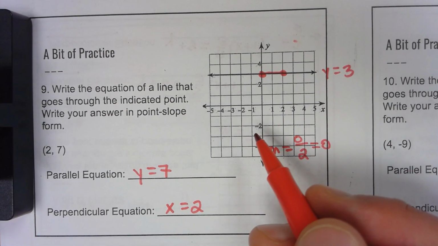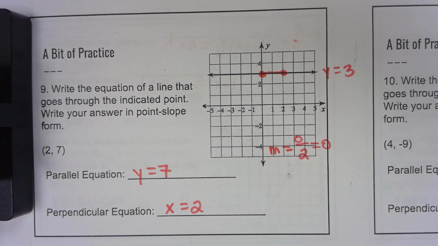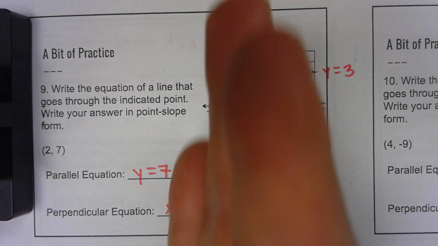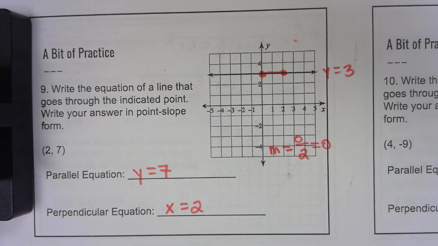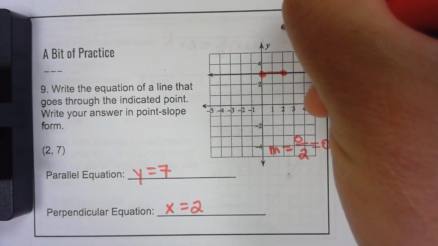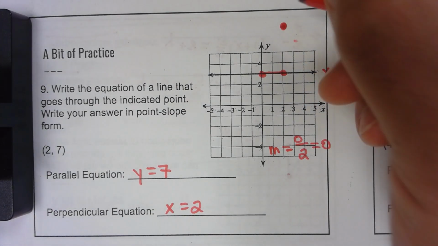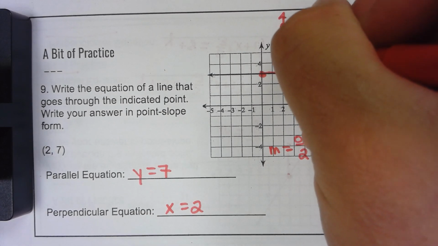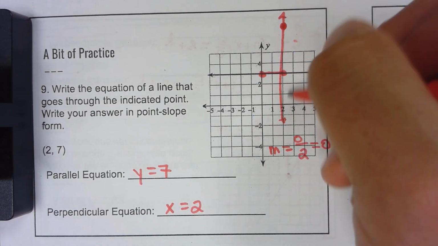Okay, those lines will never intersect. They have a slope of 0. The perpendicular line is one that is straight up and down and thus is vertical. And for it to pass through the point (2, 7), which it could maybe even help to graph that point, that would be up off the graph a little bit. It would be this line right here, which is x equals 2.